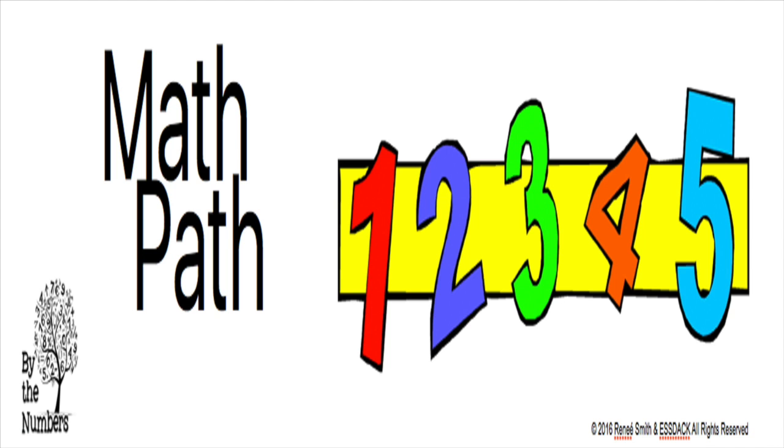Today I'm here to share with you a new tool that I've developed to help the teachers of kindergarten and first grade students with counting. Most of us in our classrooms have a number line, and I would still encourage you to have that number line up on the wall.